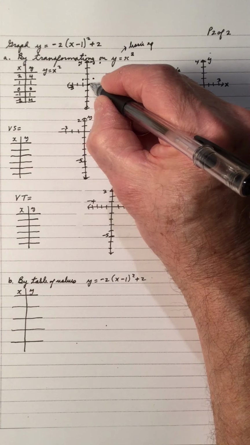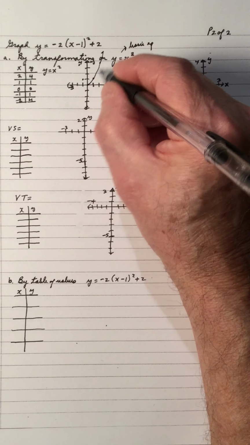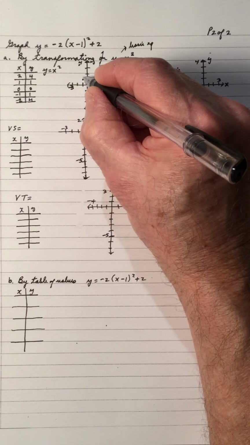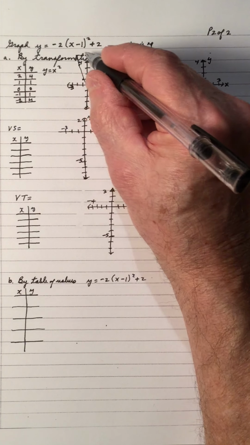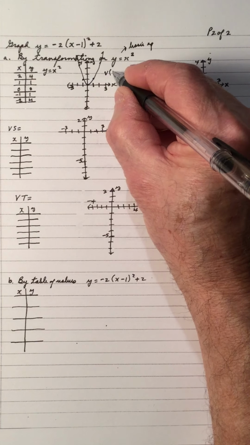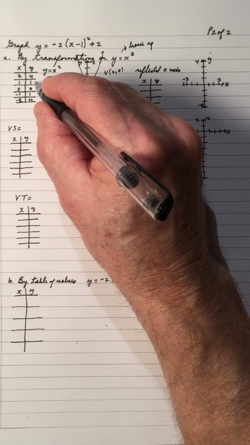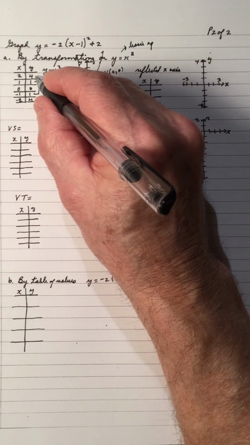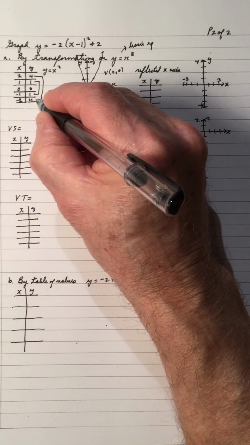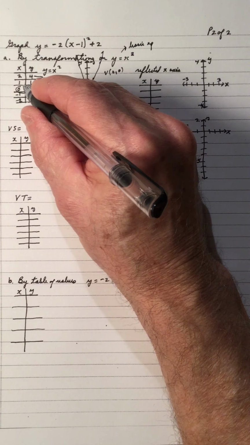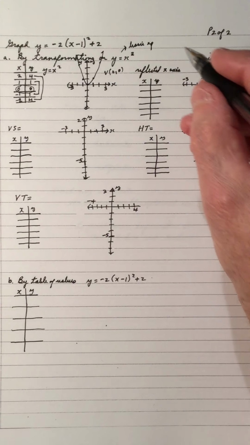So this is the equation. That's the equation of the parabola, and this is the graph of the basic parabola. And notice the vertex is 0, 0 right here. These two numbers are 1s. These two numbers, y values, are 4. So this is in the middle of this table of values, so that's the vertex.